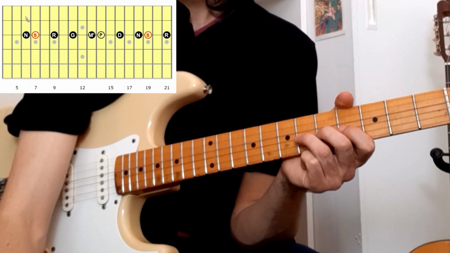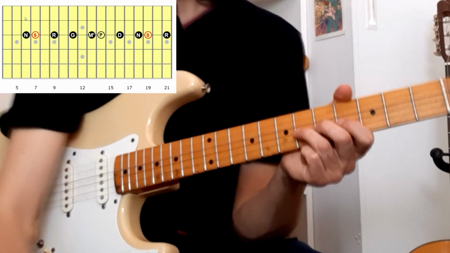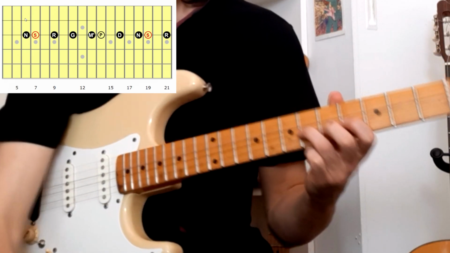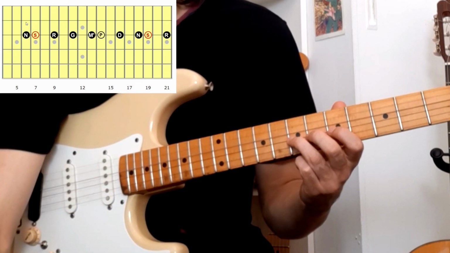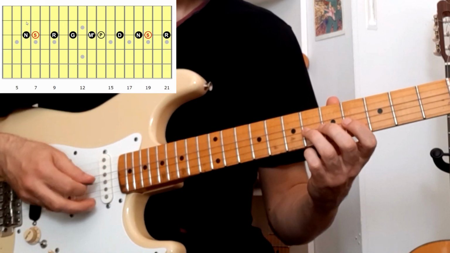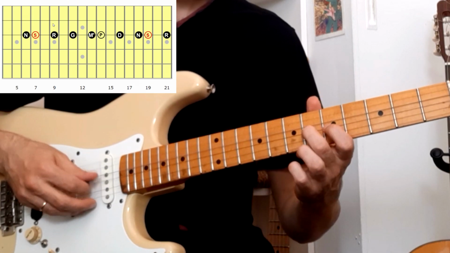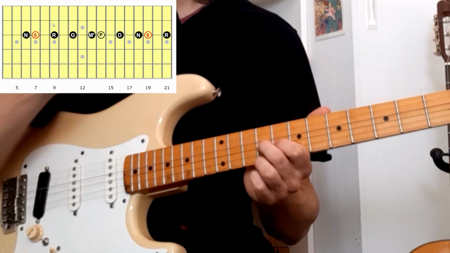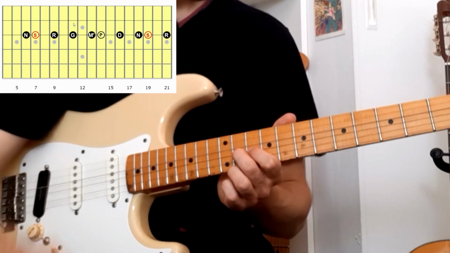We have a Ni. So this note, the 7th degree of the scale, is called Ni. And then we skip over Sa. Sa is the root note. So we skip over Sa up to Re. So that was the 6th to 9. So that's called Ni to Re. And then we play Ga. So Ga is the 11th fret.